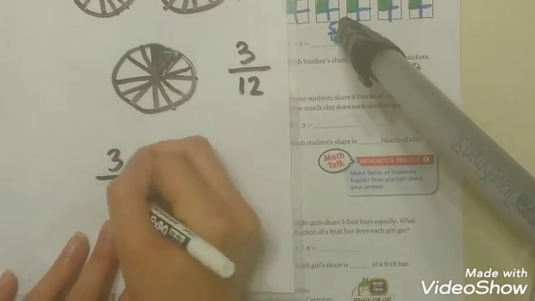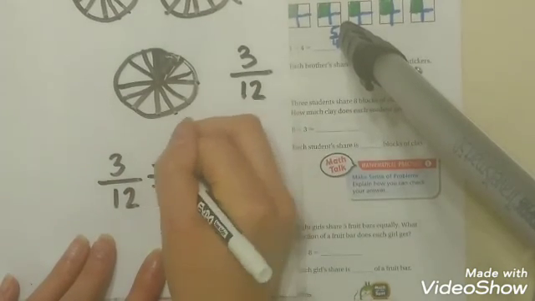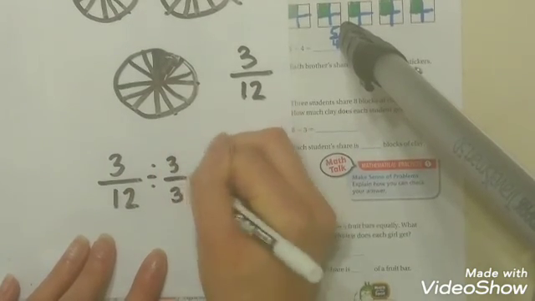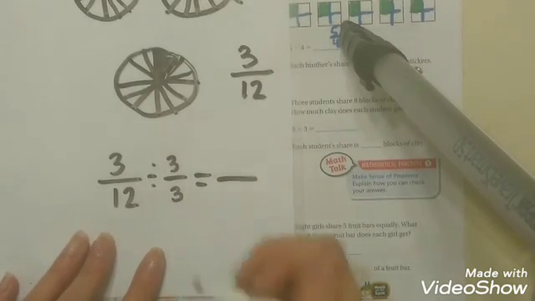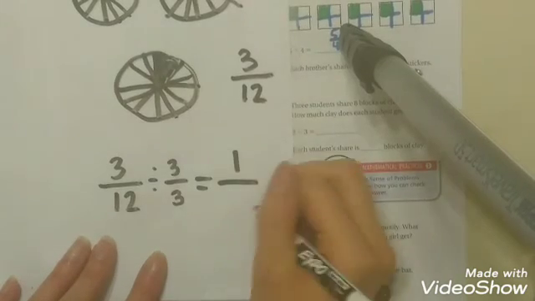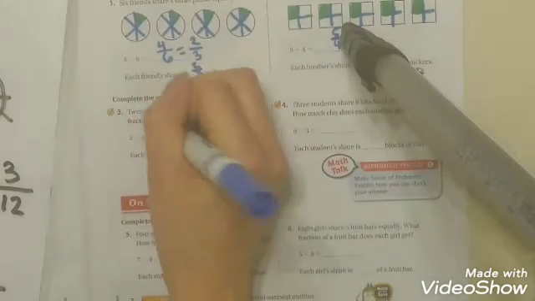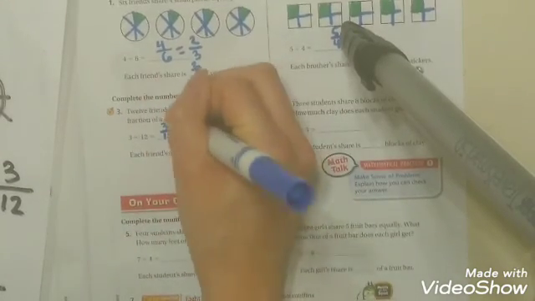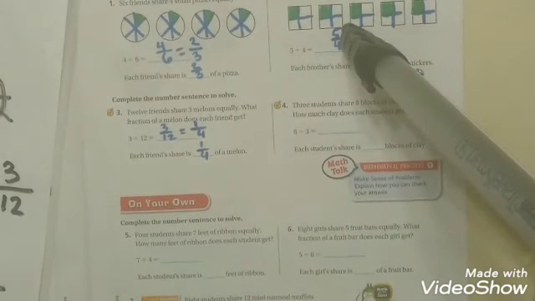I know that I can divide both 3 and 12 by 3. So I can simplify by doing 3 divided by 3, which is 1, and then 12 divided by 3, which is 4. So each friend will get 3/12 or 1/4 of a melon.